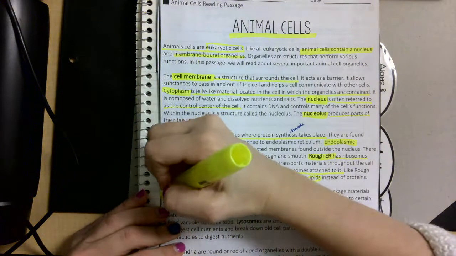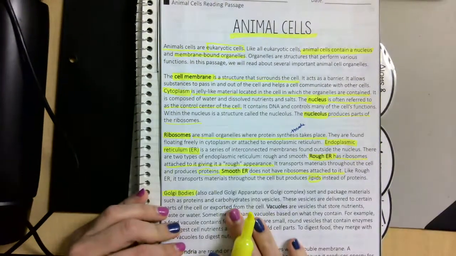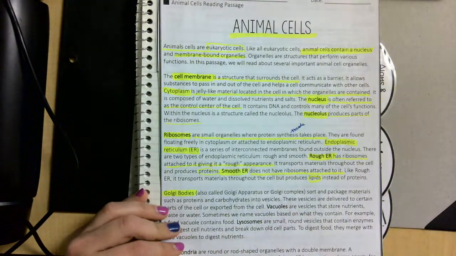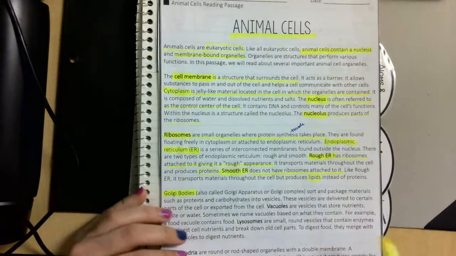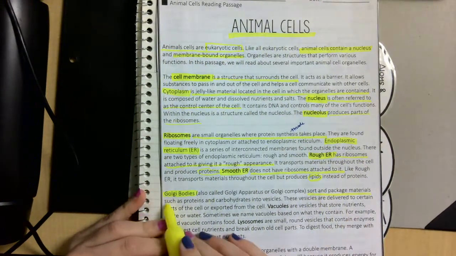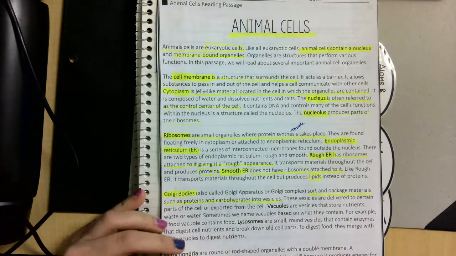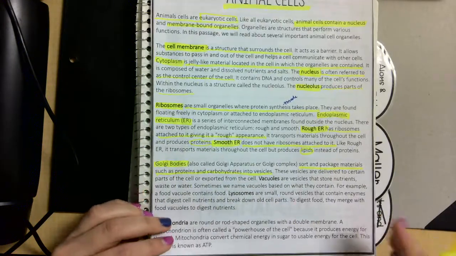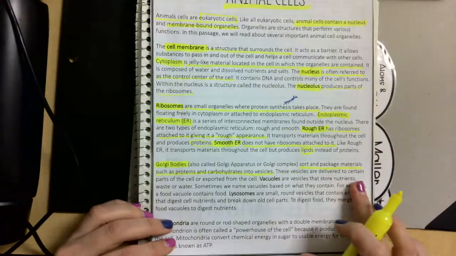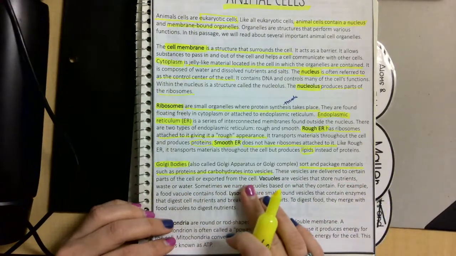Then we've got our Golgi bodies, also called the Golgi apparatus or the Golgi complex. They sort and package materials such as proteins and carbohydrates into vesicles. And that's like the post office. These vesicles are delivered to certain parts of the cell or exported from the cell.